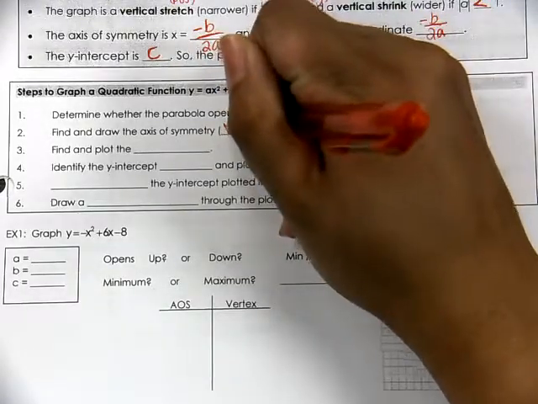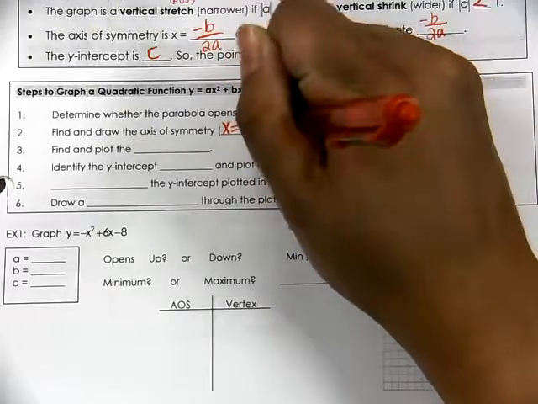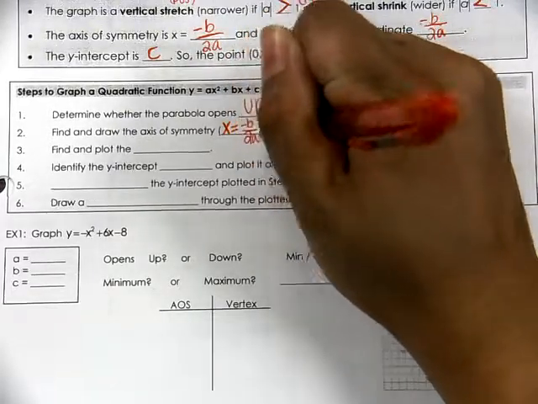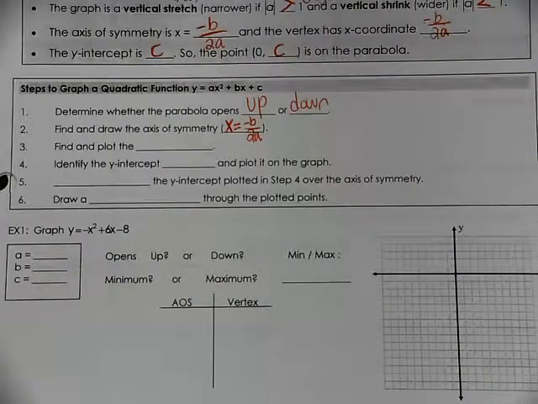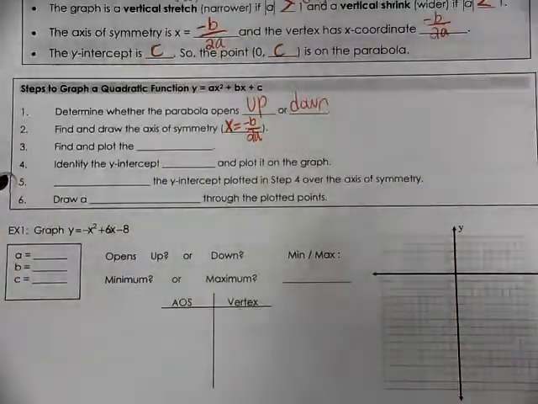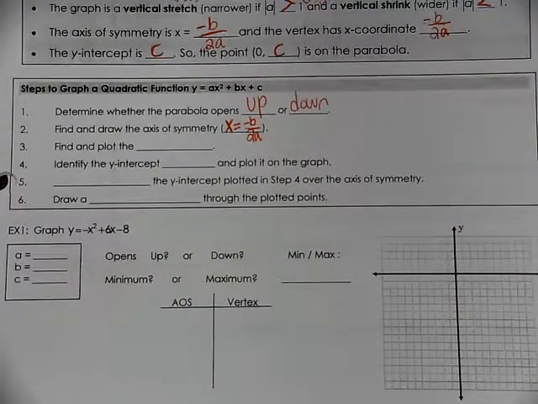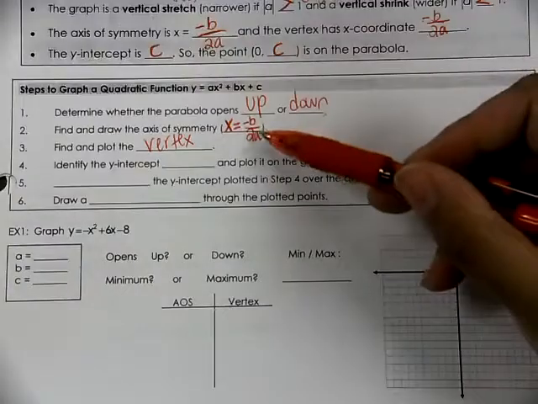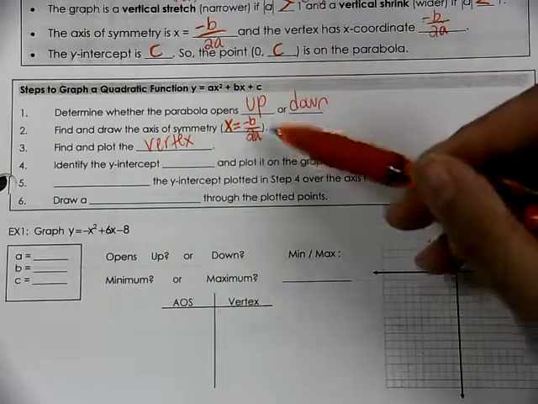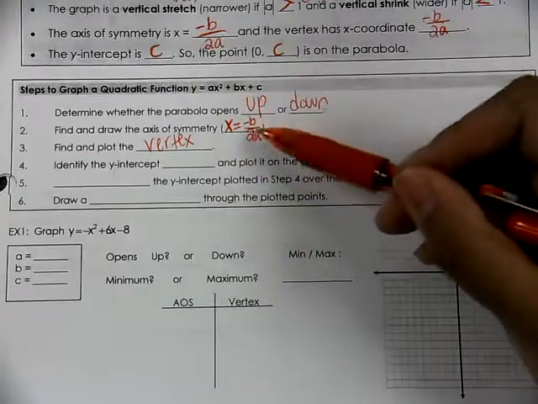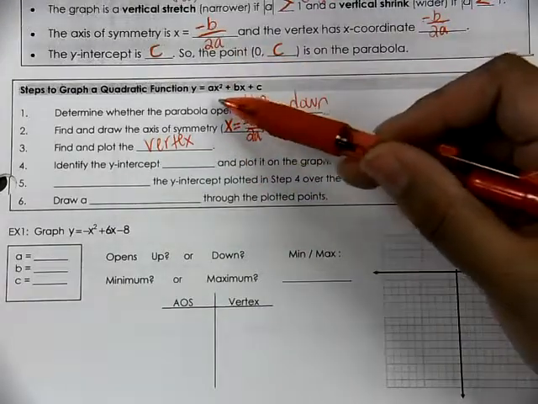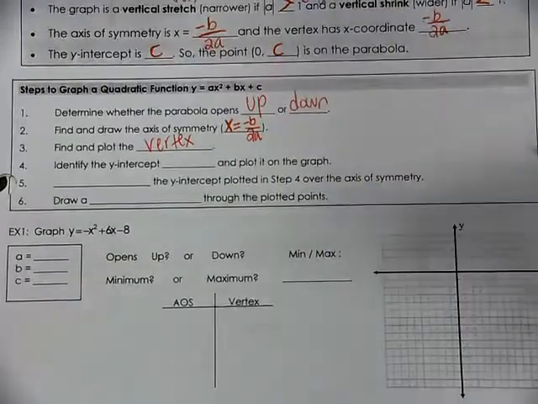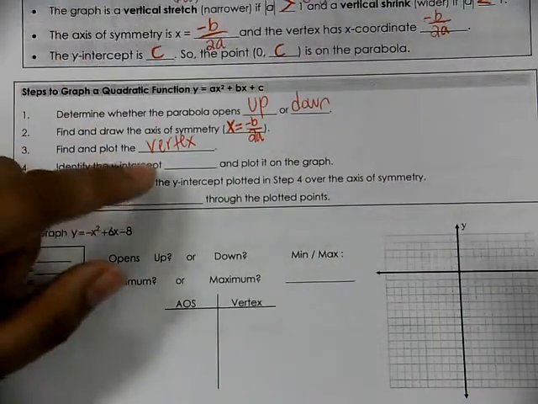The next step would be to use that equation we just talked about, x equals negative b over 2a, to help you find and draw the AOS, the axis of symmetry, right onto your graph. Then we have to plot. So next we are going to find and plot the vertex, because you got the x value for your vertex, but you did not get your y yet. So you would take the answer you end up getting for your x, substitute it into the x's, and find your y, just like we did for intercept form. It was really no different.